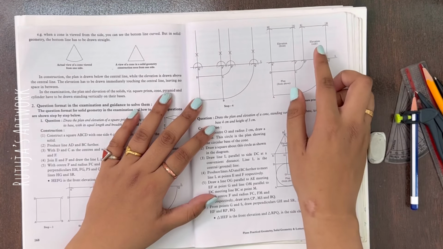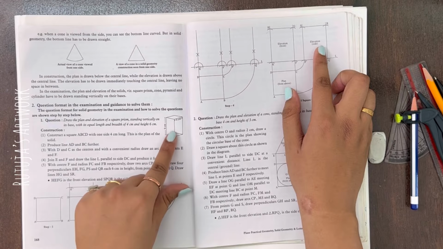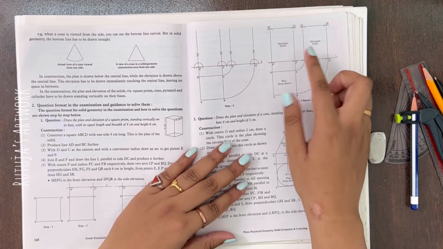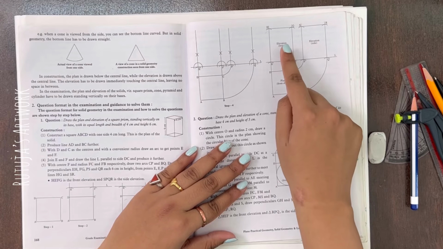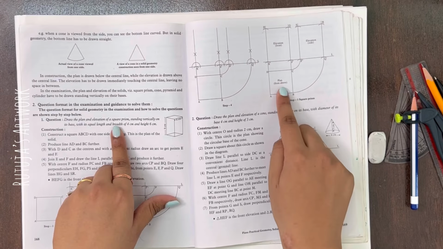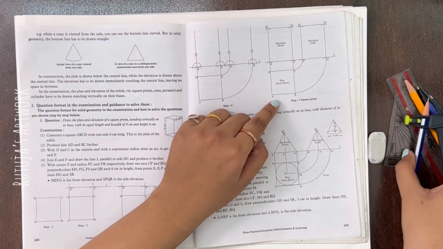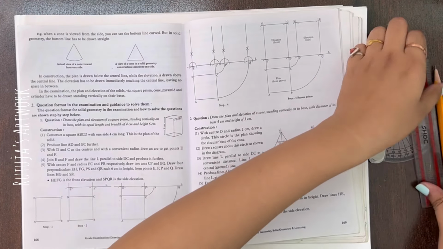So this is the front angle, this is the side angle. If we see the square prism from the side, it will look like this. If we look at the square prism from front, it will look in this way, and from top it will be a square. So this we have to construct. We will start with the construction now.